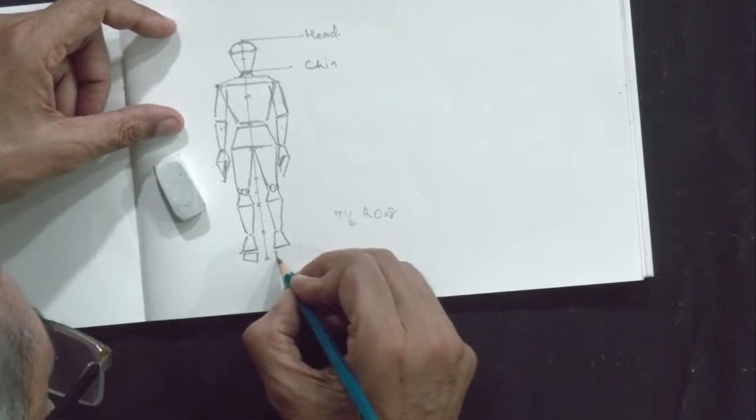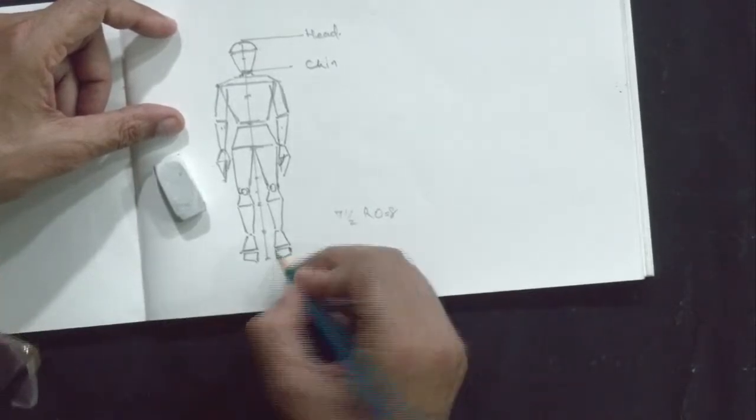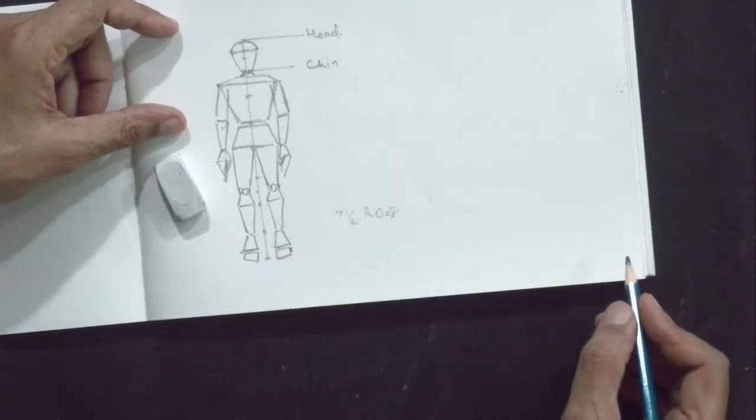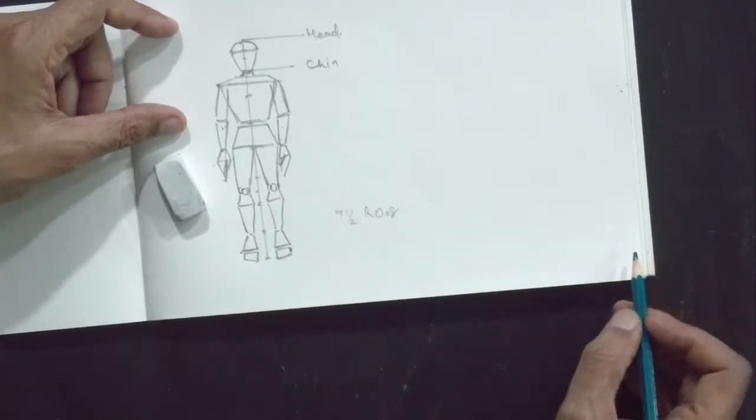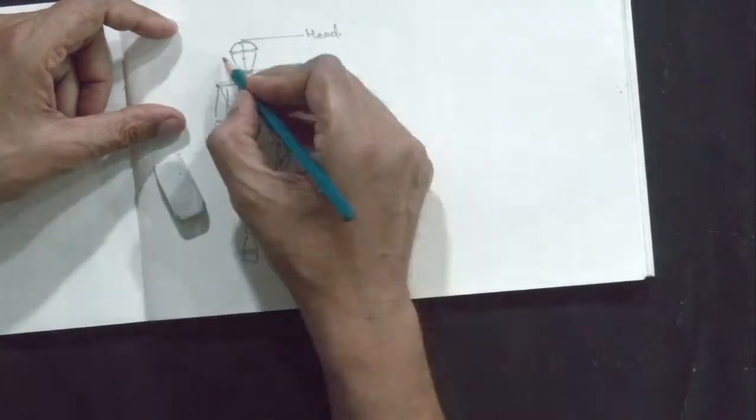At the trapezium almost into a rhombus position. The stick figure is done.